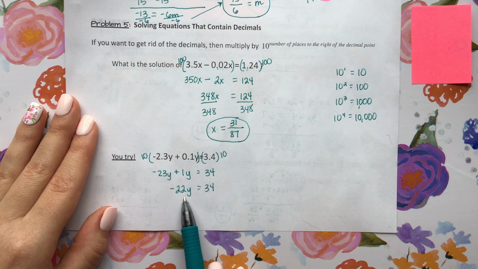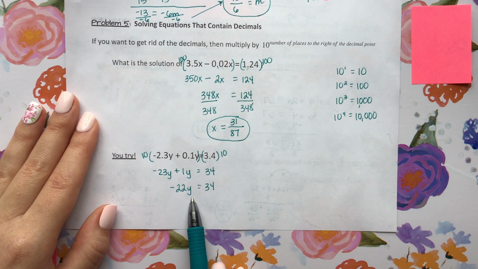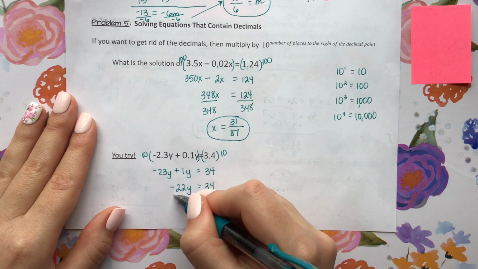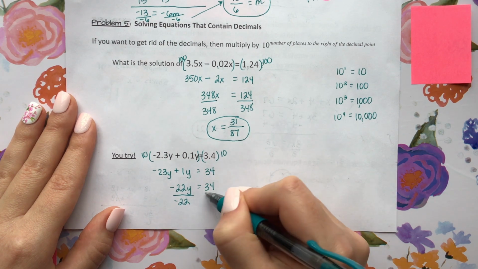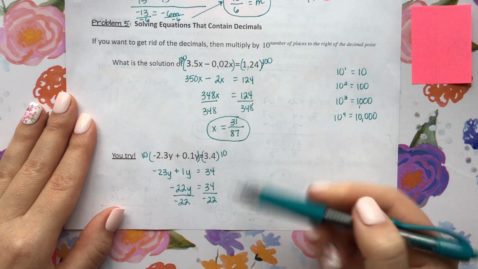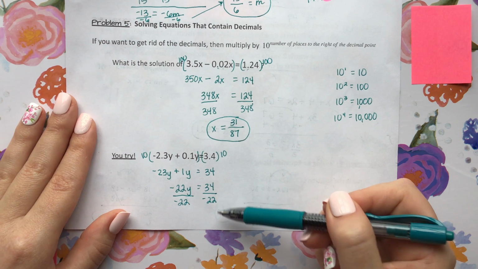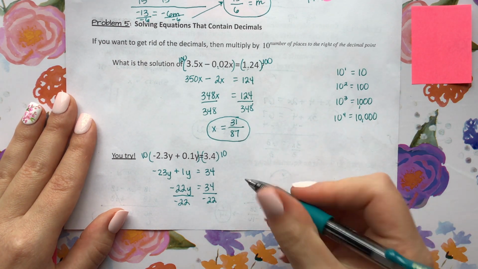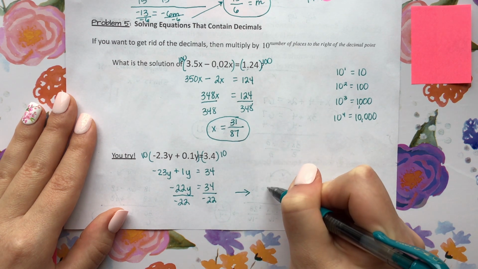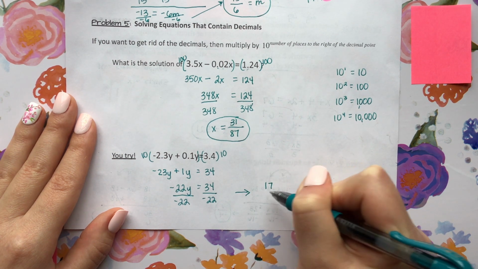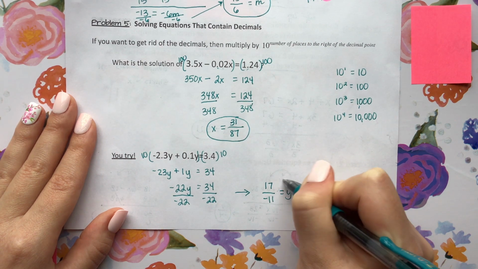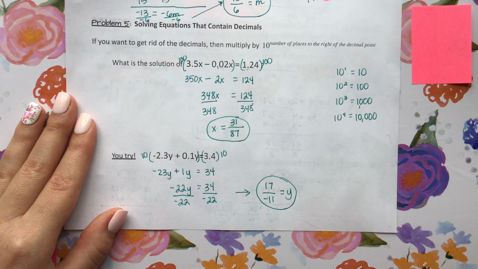Remember, when the number is right next to the letter, that means multiplication. So the opposite of multiplication is division. So divide by negative 22. This does not reduce perfectly either, but they do both have a factor of 2 in them, so I'm just going to reduce it by that. And this is going to get me 17 over negative 11 is equal to y. And I'm done.